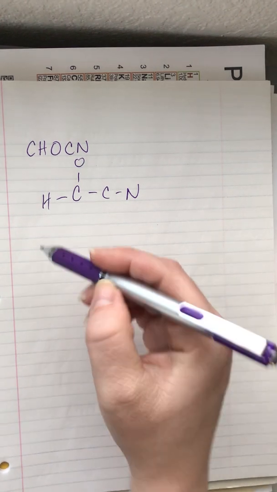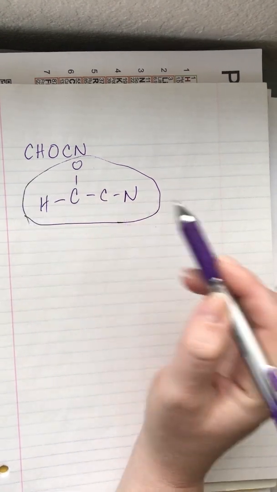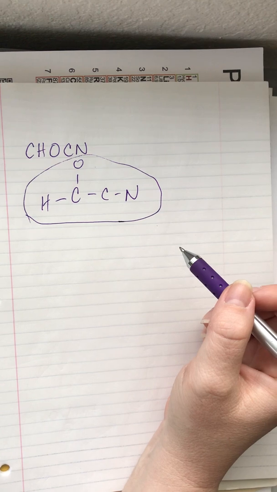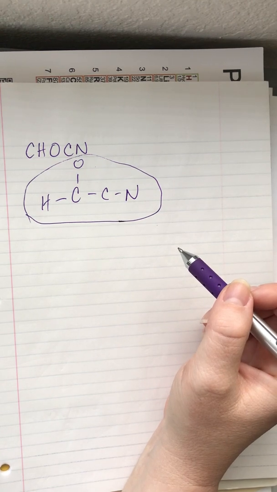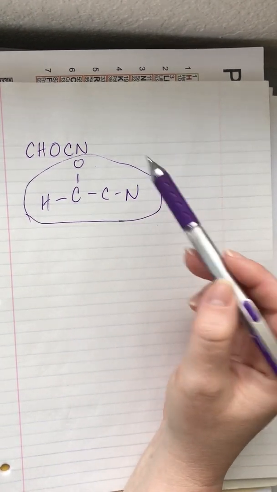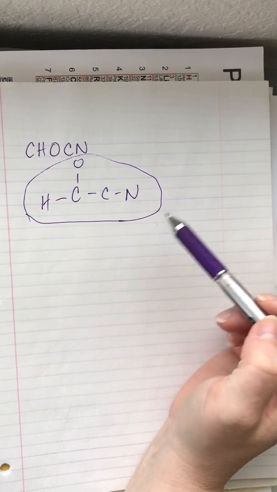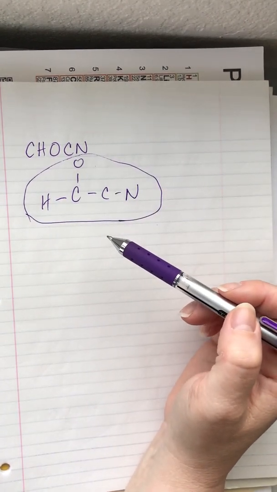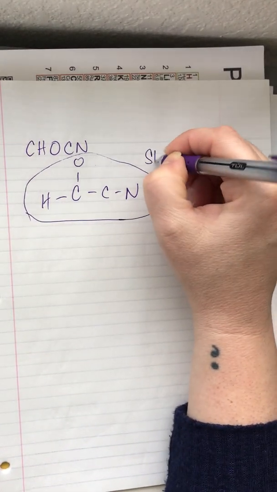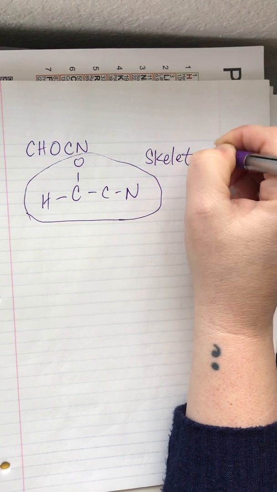Wait, so is that the skeleton structure? That's the skeleton structure. It's not the Lewis structure, right? But this is what I would give you in order to get you started with a problem like this. Does that make sense? This is how the atoms are attached to each other. So this isn't the Lewis structure, right? You have to draw on the electrons and all that.